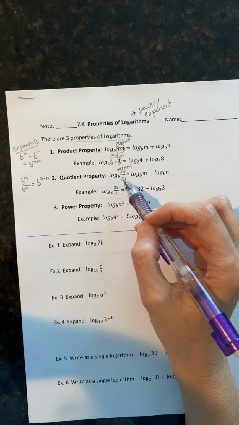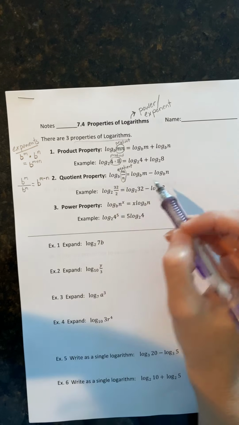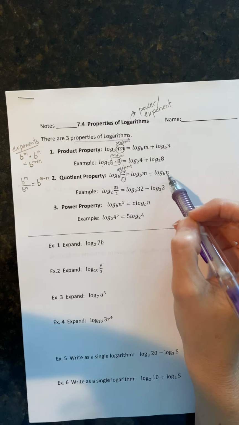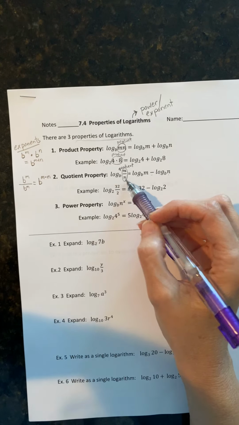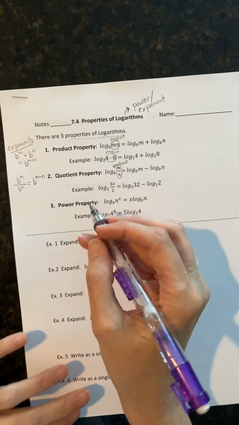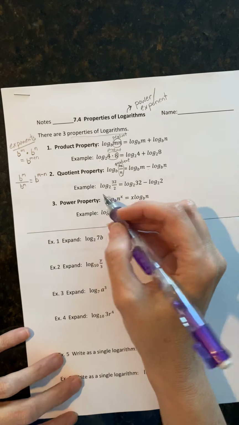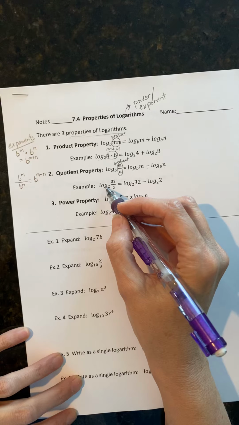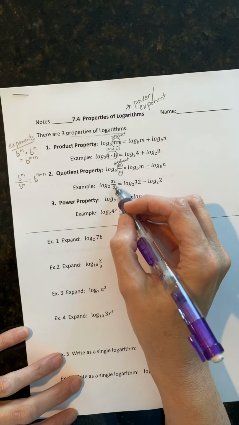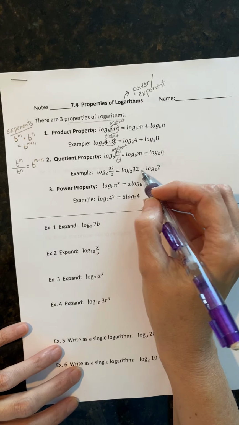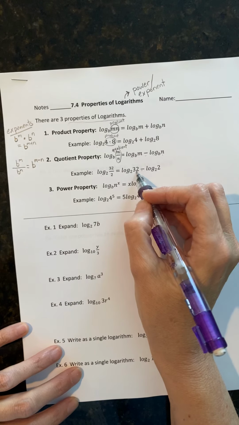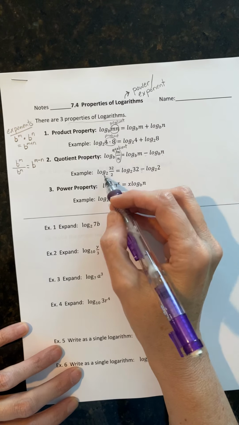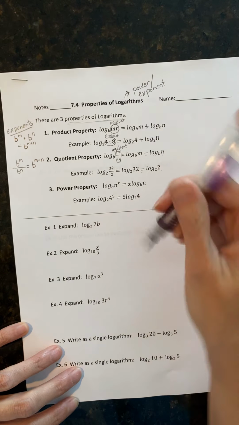So it becomes log of m, which is log of the top, minus log of n, which is the bottom. And then here's an example with numbers. Log base 2 of this quotient. I separated it with a subtraction. So log of the top, log of 32, minus log of the bottom, log of 2.